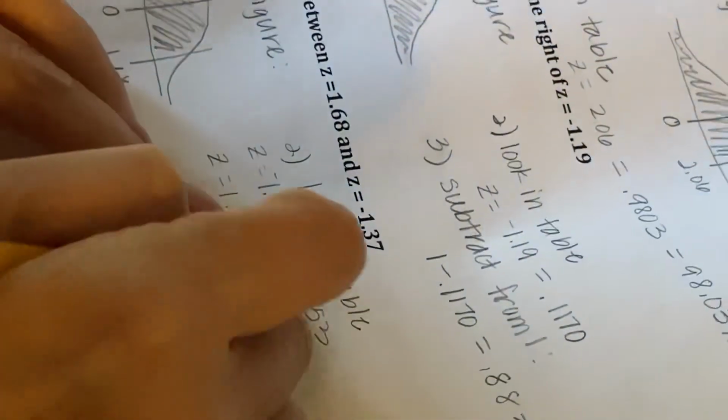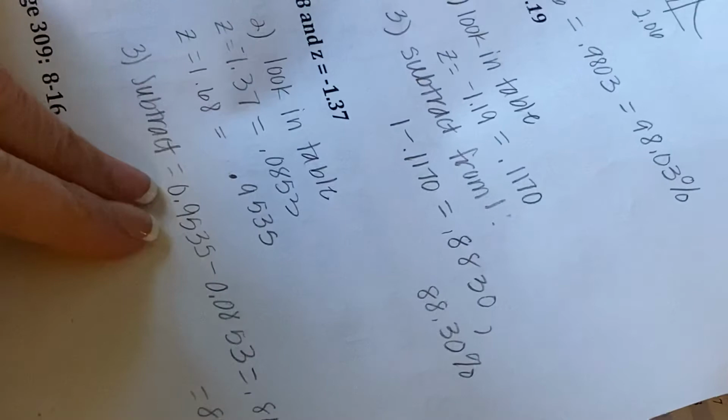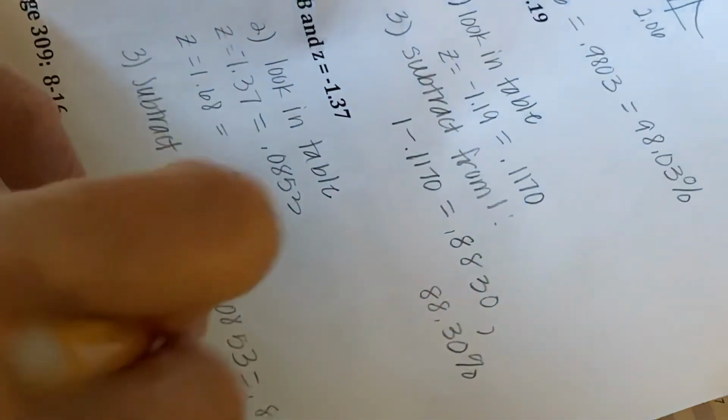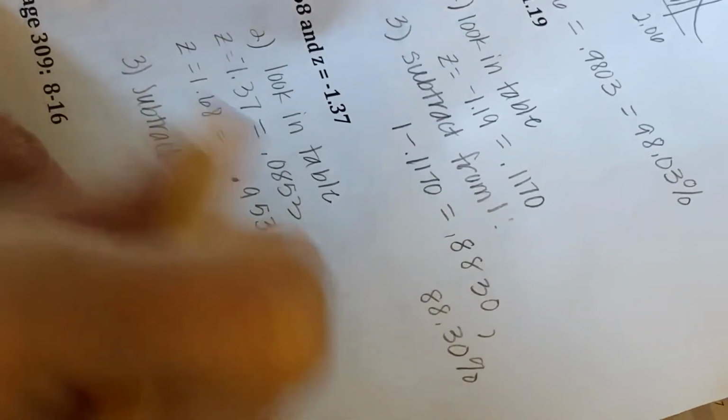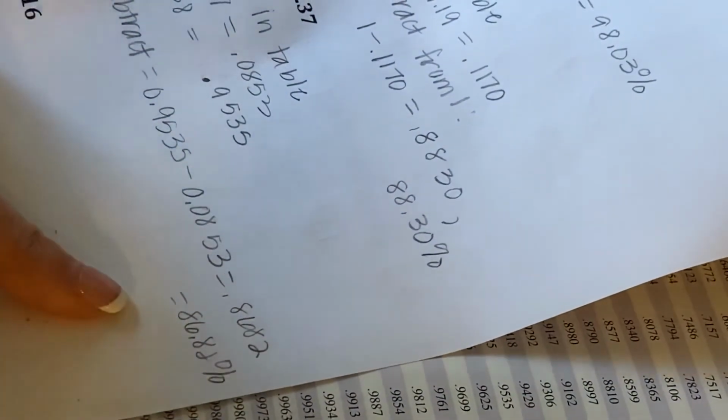I wrote an extra 0 here, but I corrected it here. And so now I'm just going to subtract 0.9535 minus 0.0853, which equals 0.8682, and then I make that into a percentage. So that's as easy as it gets.